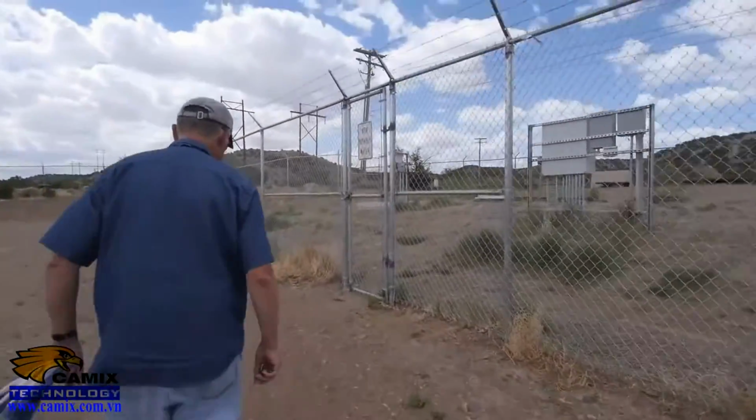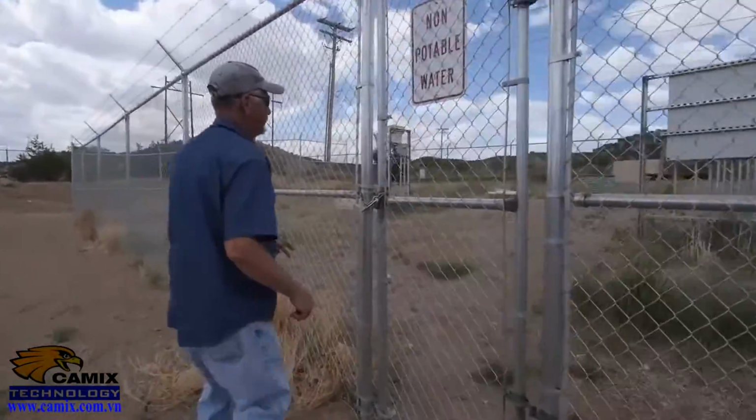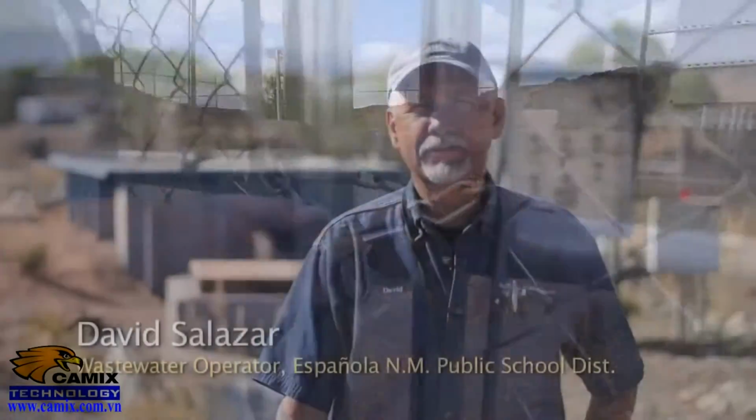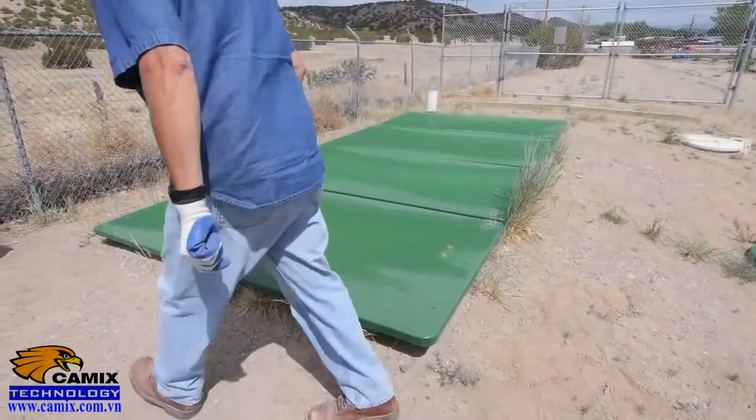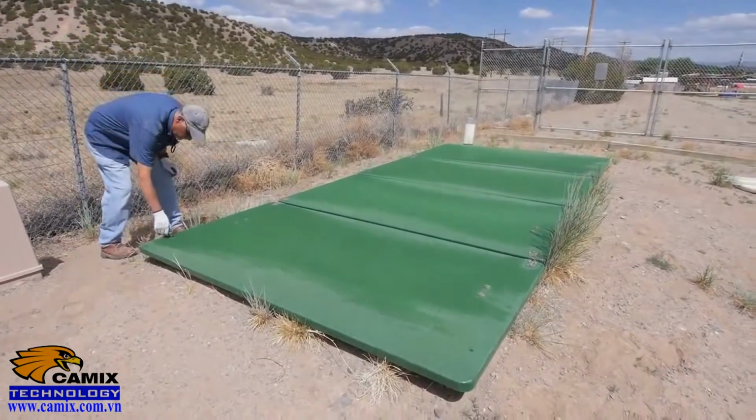My name is David Salazar, and I am the wastewater operator for the Espanola Public School District. I have 5 schools that have small activated sludge plants. There's 2 designs of plants we have, the standard aerobic design, and then we have a new fixed film design by Orenco. The city septic systems, collection systems doesn't reach far enough, so we have to use small plants. We were connected to septic tanks prior to this and leach fields and stuff, but now because of environmental concerns and practices, we have gone to small wastewater plants.